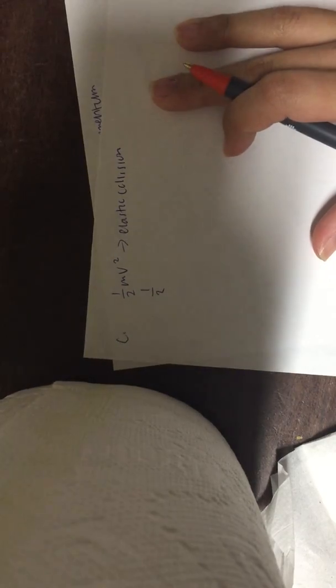And so, okay, I'm going to use the equation 1/2 mv squared, because it says this is an elastic collision. So I have to use that equation. So 1/2, this is 15.